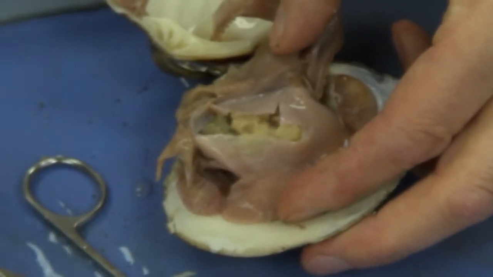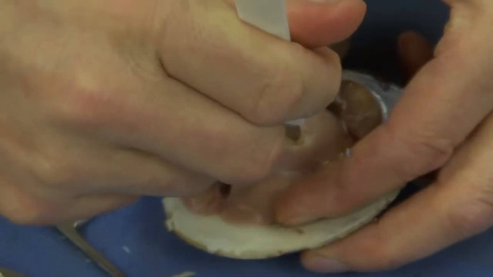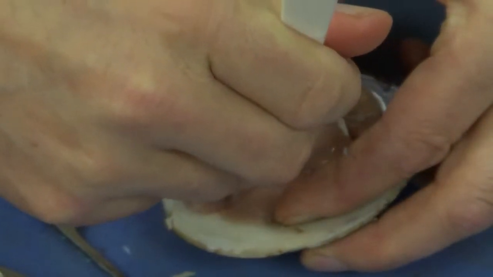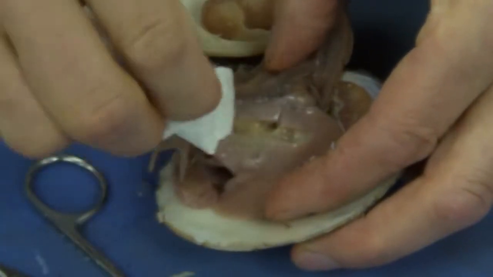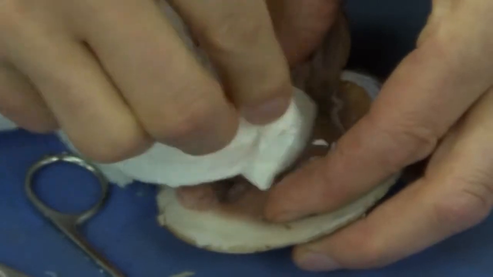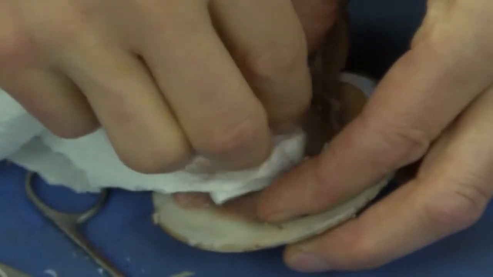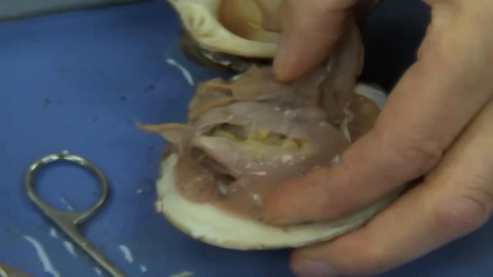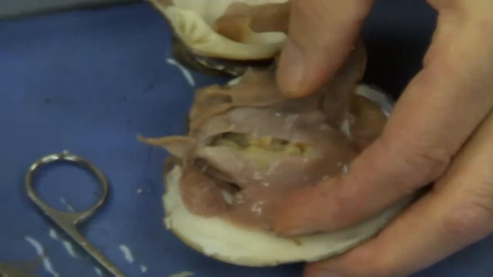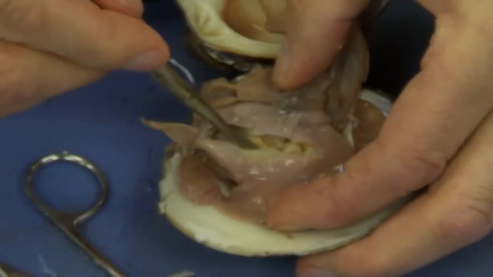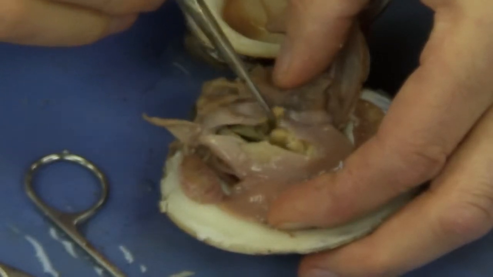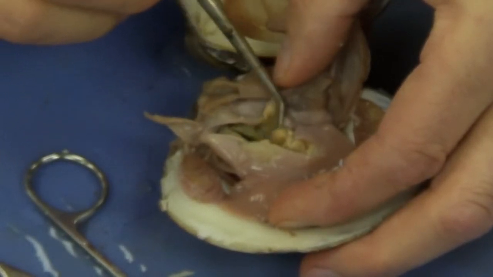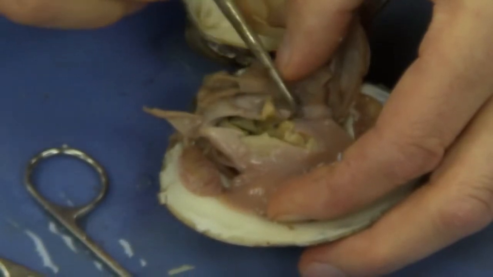Now if I take my scalpel and make a cut a little bit deeper in here, not too deep, but a little bit deeper, and I'm going to wick up some of that excess preservative. Once in a while we can see some tubes in there. And this tube would be part of the intestine.